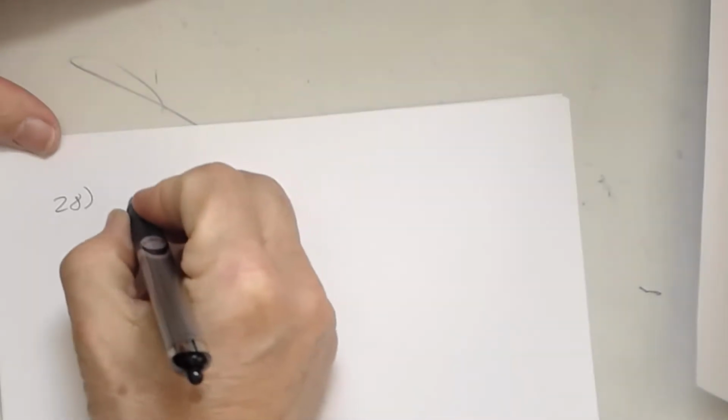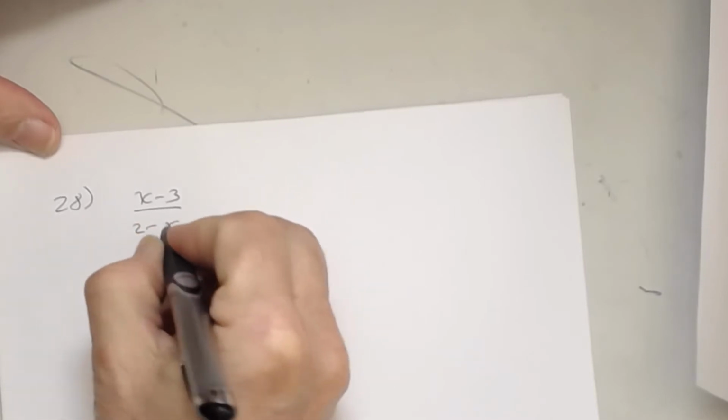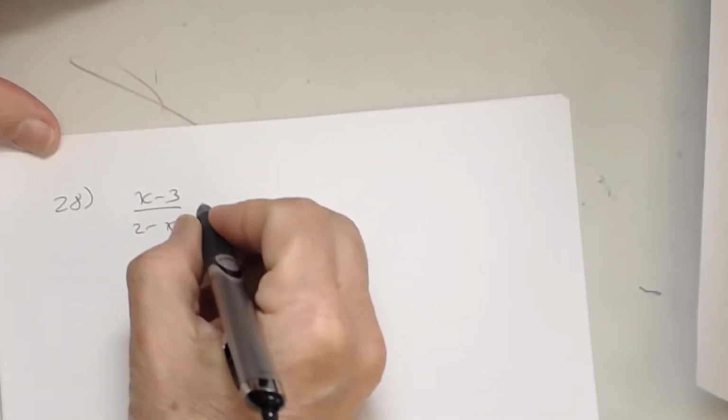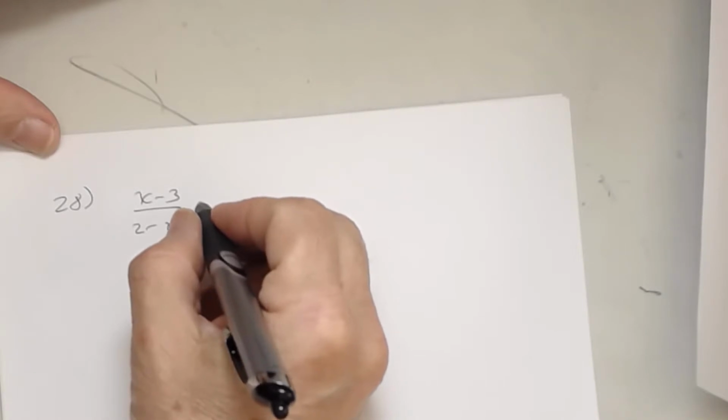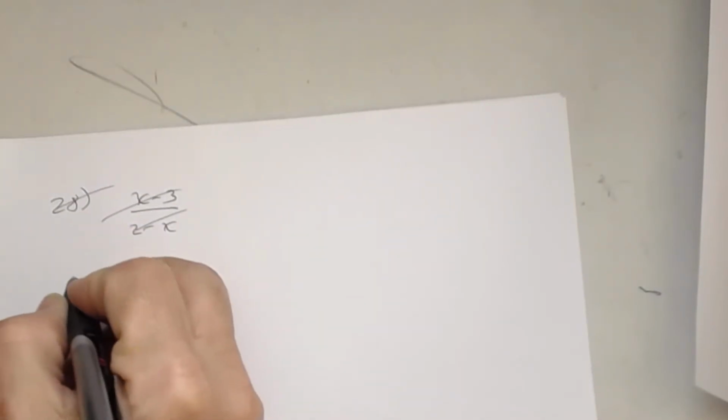Okay, so number 28 is this. You have x minus 3 divided by 2 minus x. Oops, sorry, that's a division. All right, so I'm going to come back to that one. 28 is division, so I don't want to do that one yet. Let me see if I can find one like this in here. All right, so that's fine. Let's do this one.